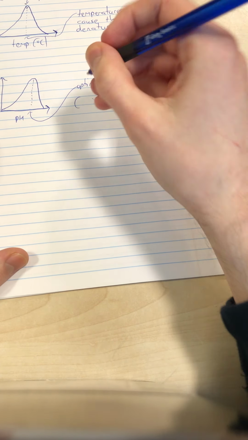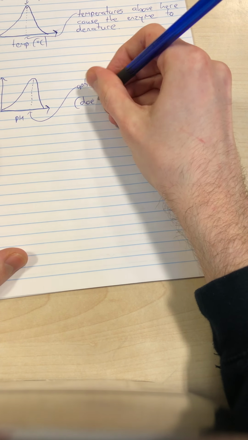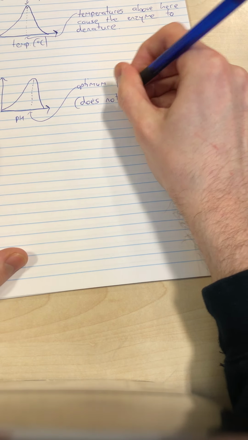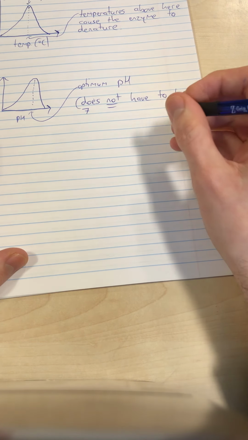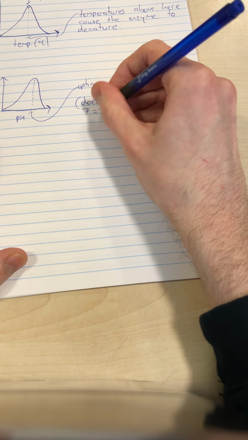That's not the case. It depends on the reaction. Some reactions prefer alkaline conditions. Other reactions prefer acidic conditions. So what's important is that the optimum pH does not have to be 7.